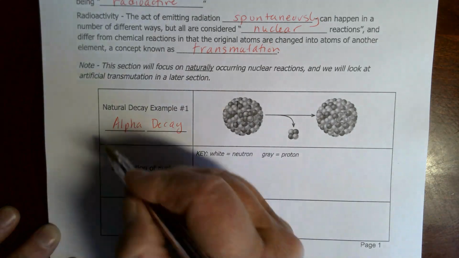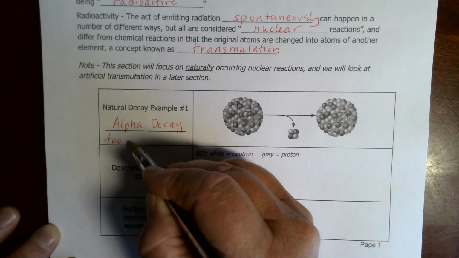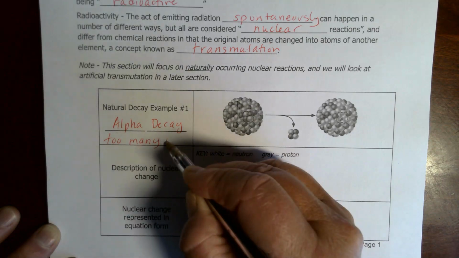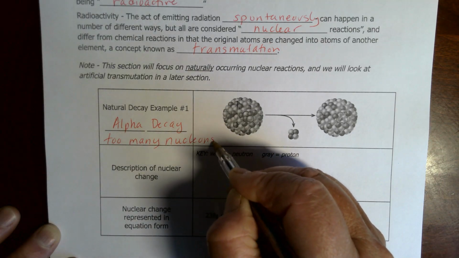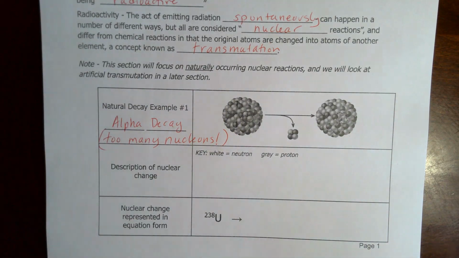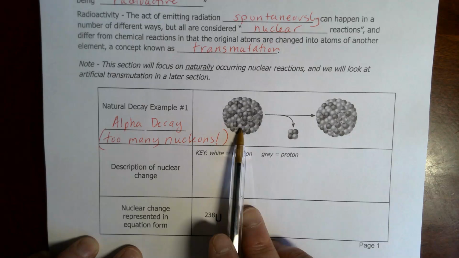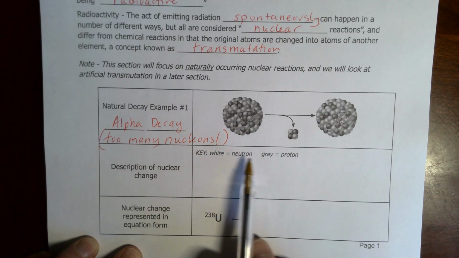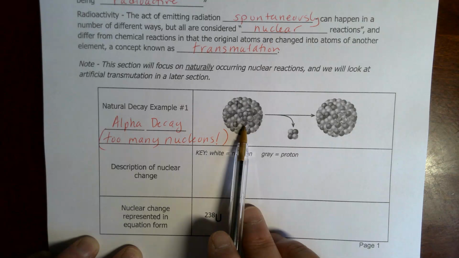And this decay happens when there are just too many nucleons. Okay, so just too many protons and neutrons. The nucleus is just way too heavy. So the key here is that the white particles are neutrons, and the gray particles are protons.